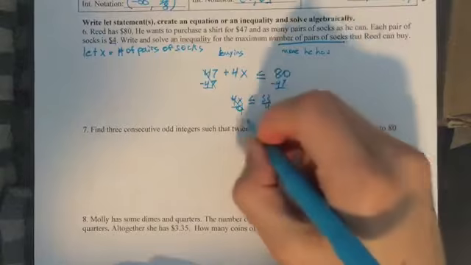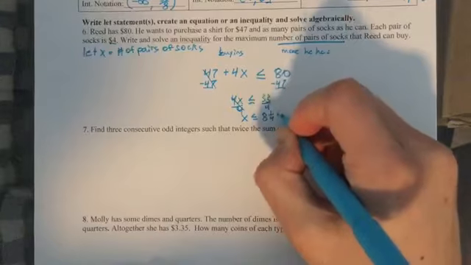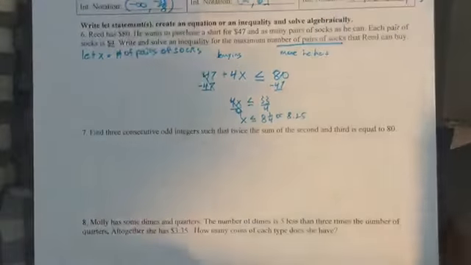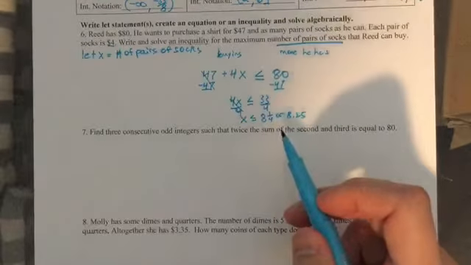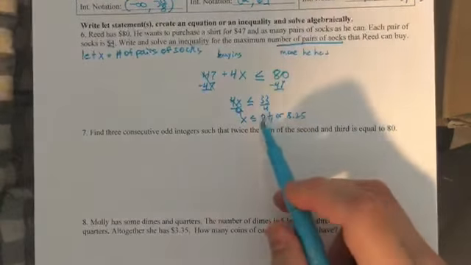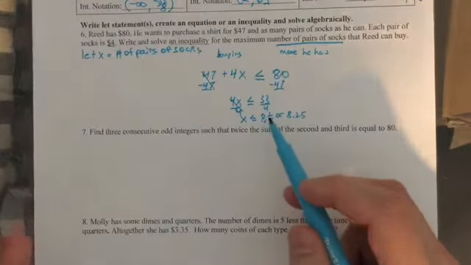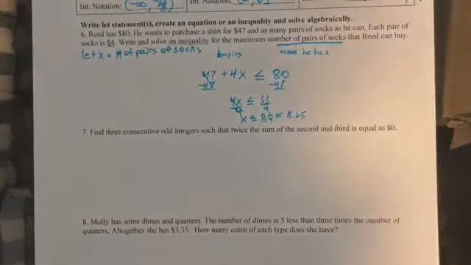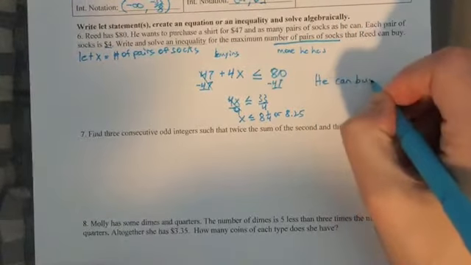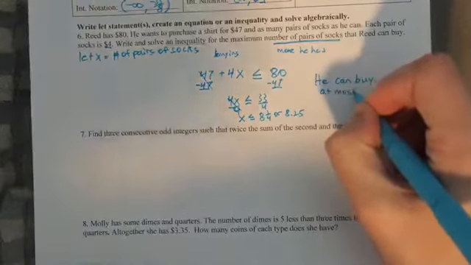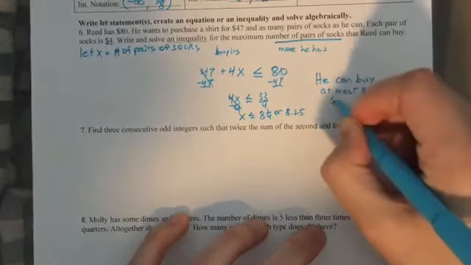Divide both sides by 4. X is less than or equal to 8 1/4, or 8.25. Now, he can't buy a quarter of a pair of socks. So we must round down to 8 because X is less than. Even if it were 8.75, we still wouldn't be rounding up to 9 because he doesn't have enough money for that. So we'd say he can buy at most 8 pairs of socks.